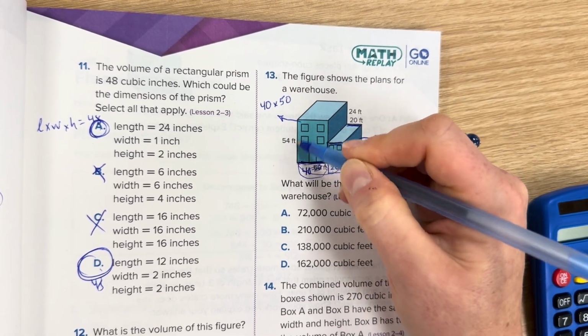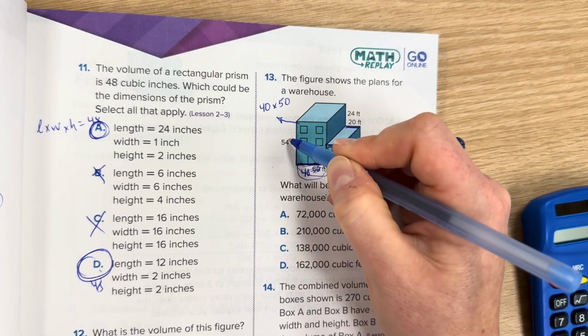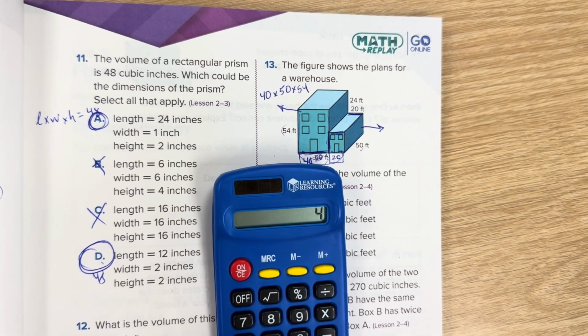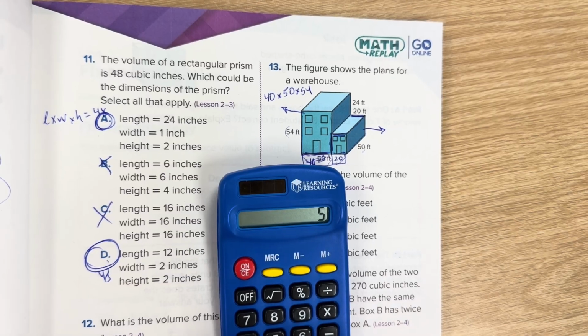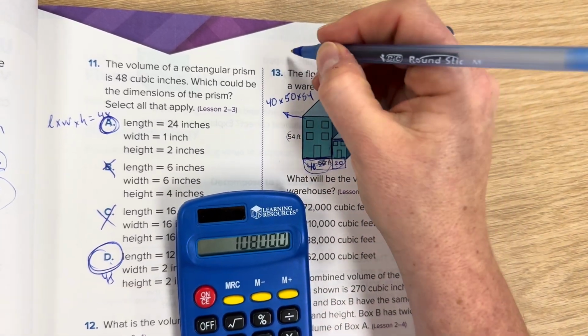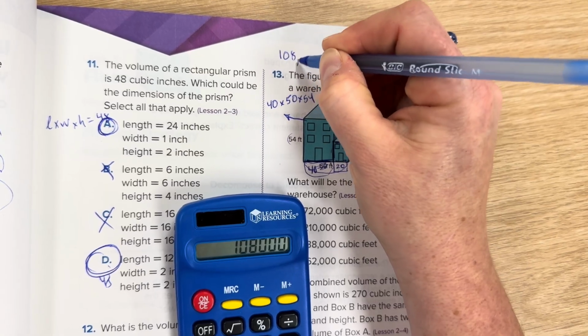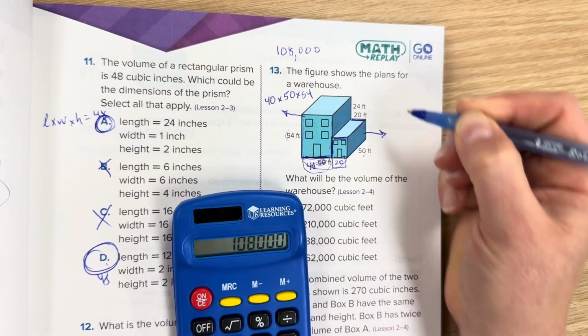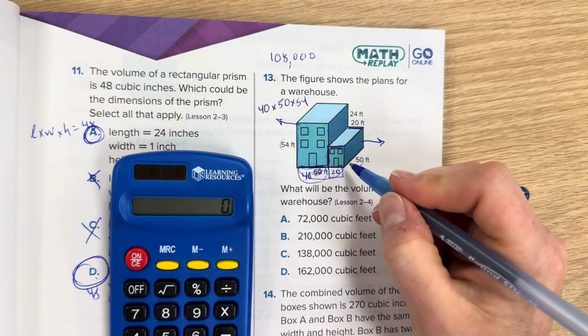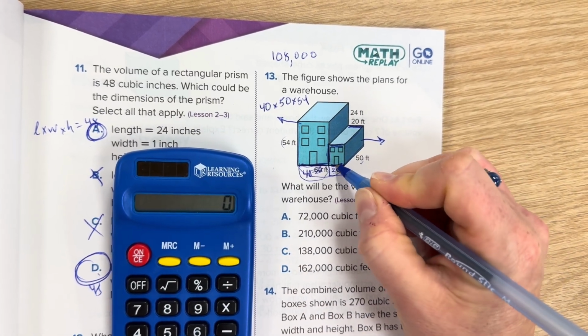And then the height of this, look at that, is 54. So that side of the warehouse is 40 times 50 times 54. Holy moly. 108,000. Now this one, length, see that?